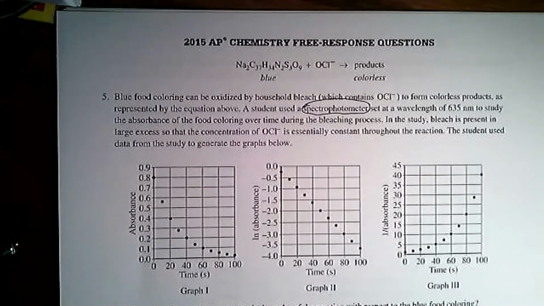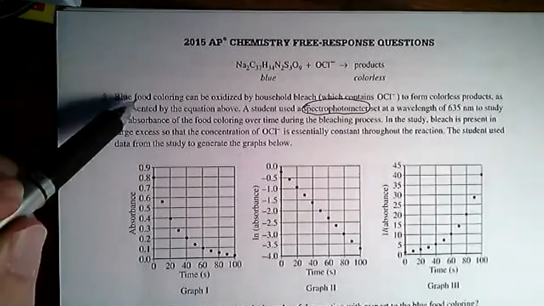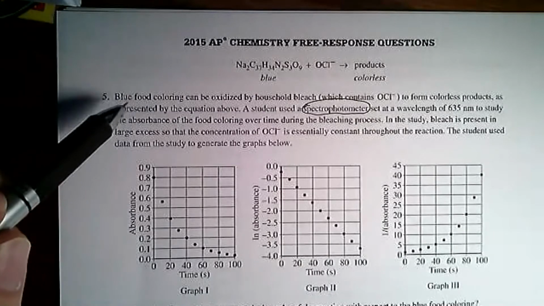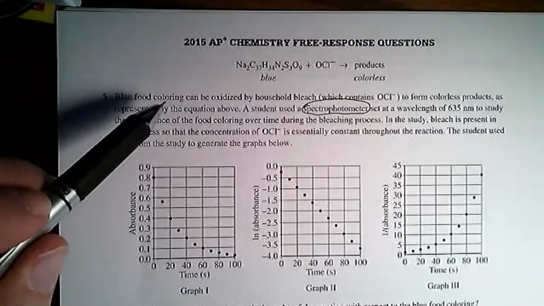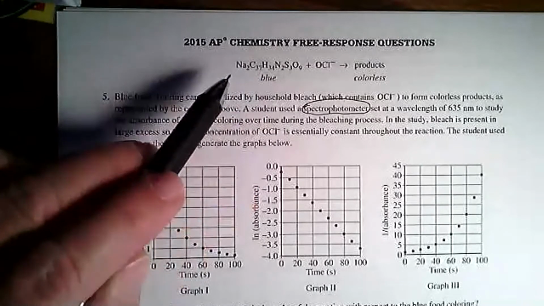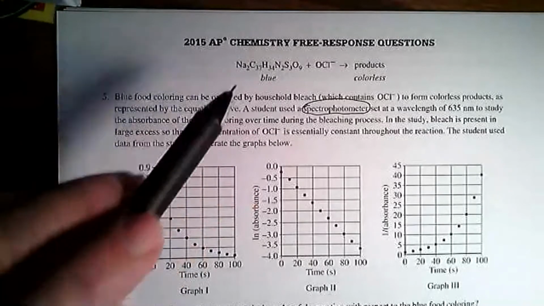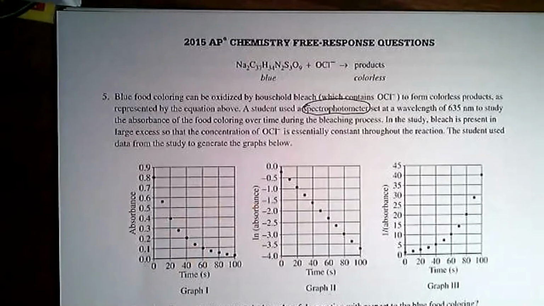For instance, we're talking about blue food coloring. The reason that blue food coloring is blue is that this particular chemical absorbs all of the other colors of light and reflects blue. That's why we see it as being blue. That's how we see any color, right? If a fire extinguisher is red, it's because it absorbs everything except for red, which it reflects.